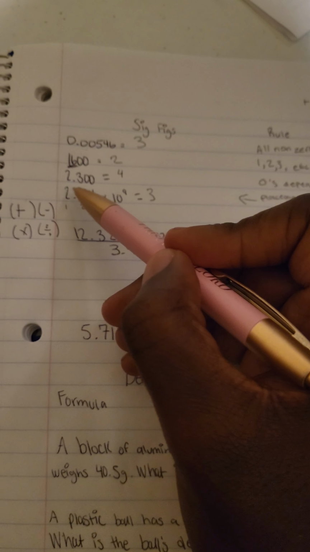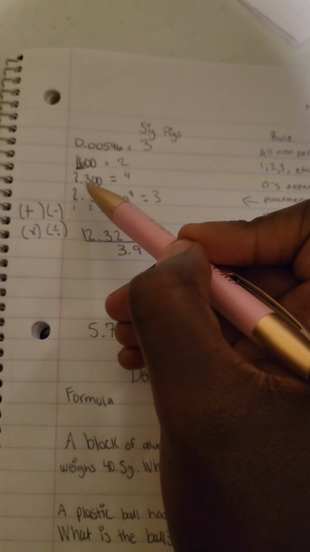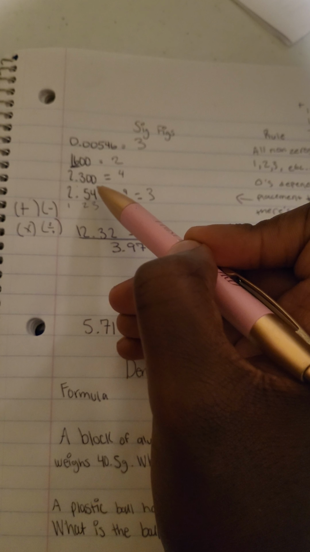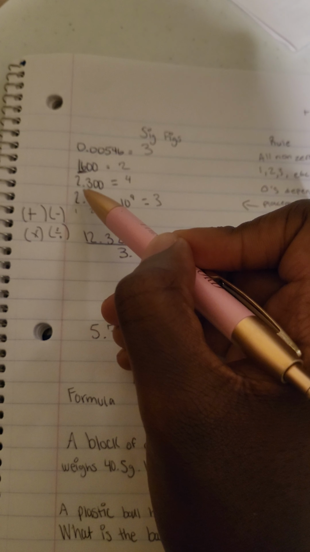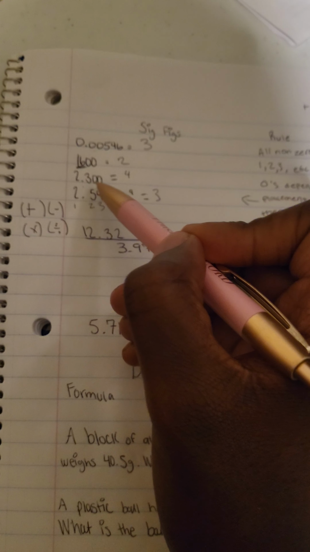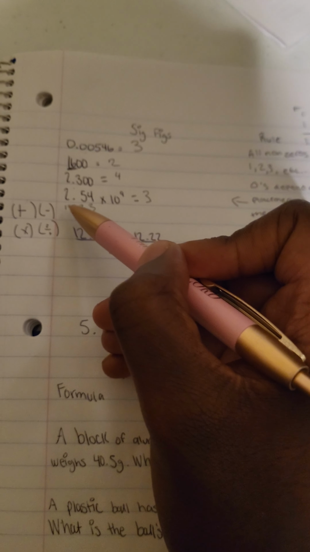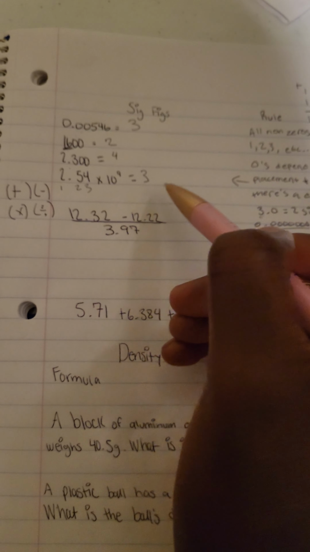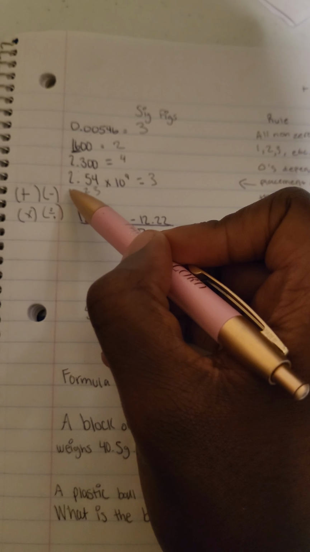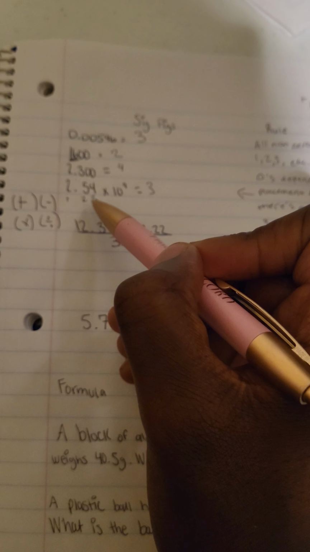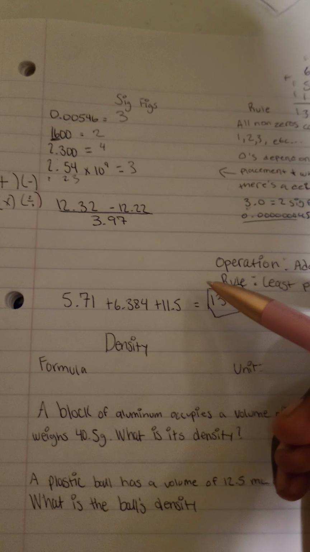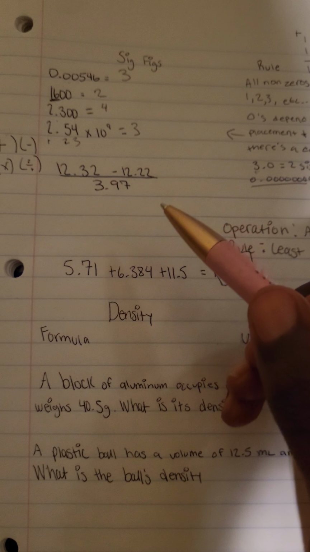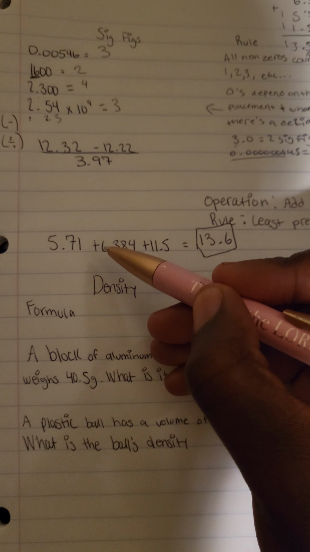Next, we have 2.300. Since there is a decimal point, and they're trailing zeros, which is the term that we'll use, there are 4 significant figures, 1, 2, 3, 4. And then 2.54 times 10 to the power 9 has 3 significant figures because we have this 1, 2, and 3 significant figures. Now, we're going to move over to using sig figs when we're doing actual math problems.